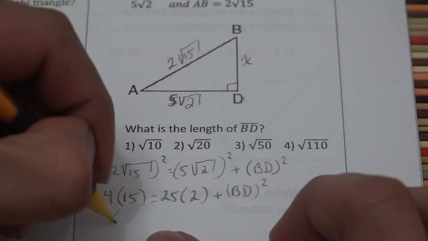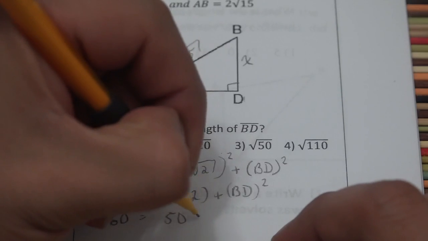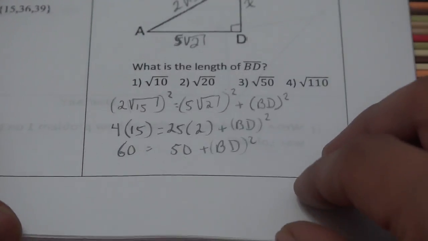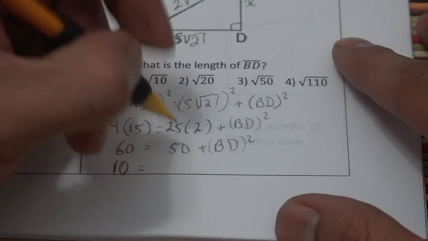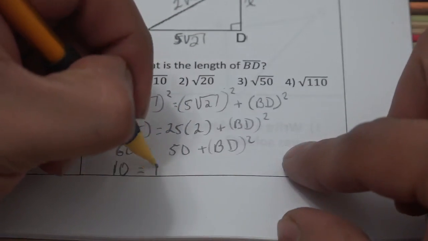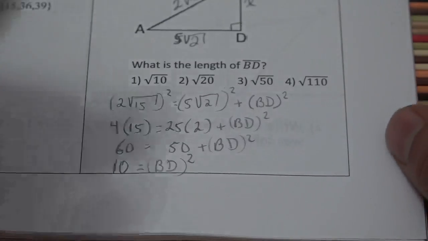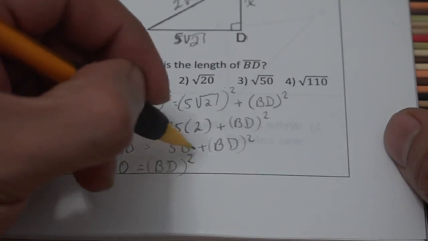Okay, so this is 60, this is 50, and this is BD squared. Subtract 50 from both sides, that leaves you with 10, and that's BD to the second power. I don't want BD to the second power, I want BD, so I'm going to take the square root of this number.